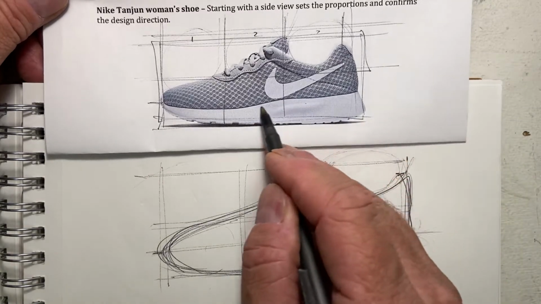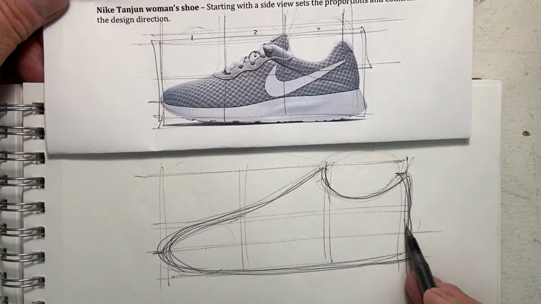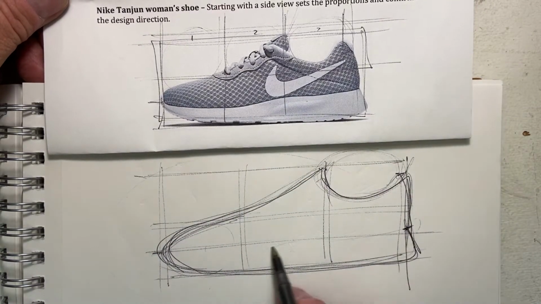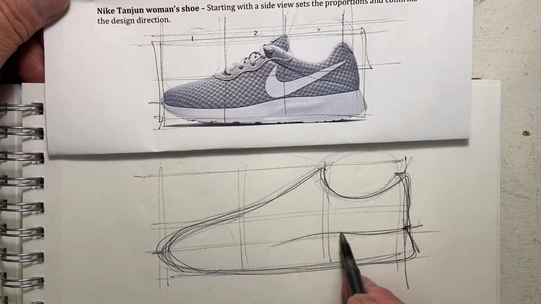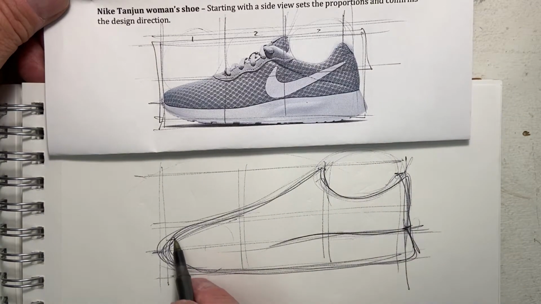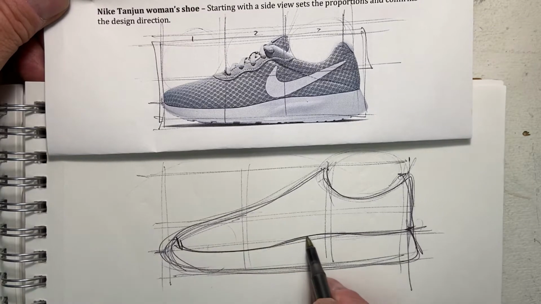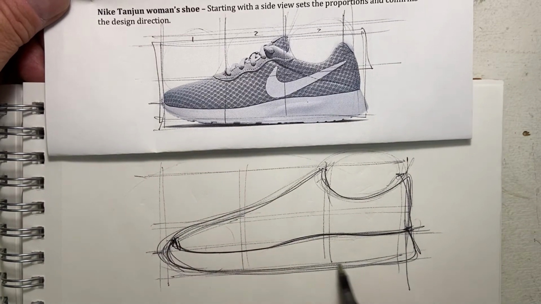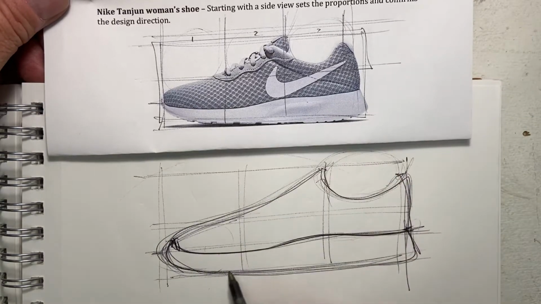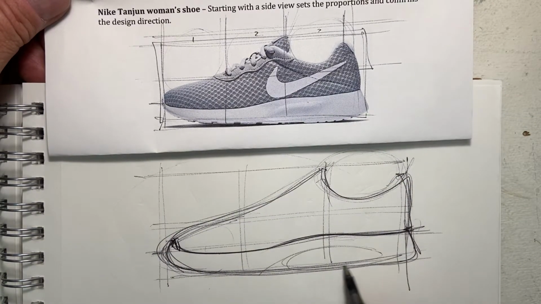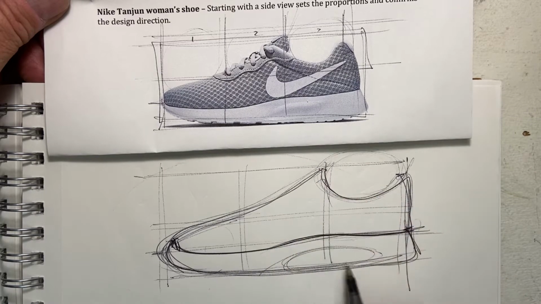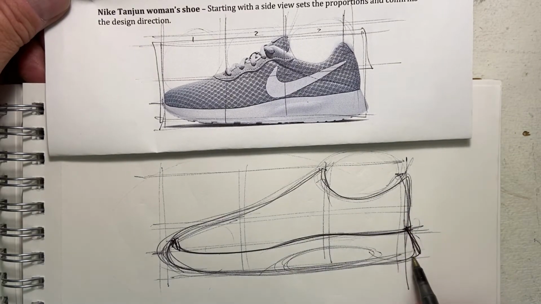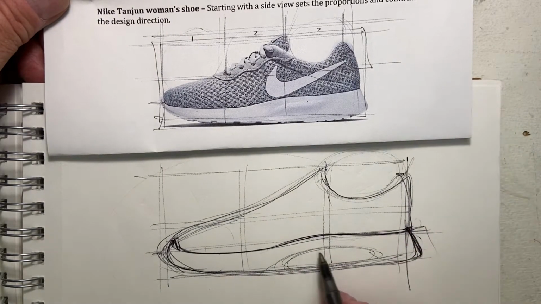Then we start doing detail work. Here's the sole of the shoe here. Come back here. We've got a little bit of a form here, a little bit of an area. It probably goes in. And usually running shoes have this kick out the back.